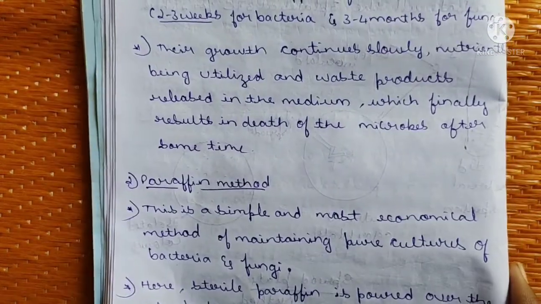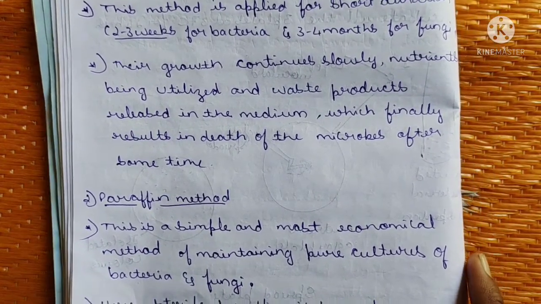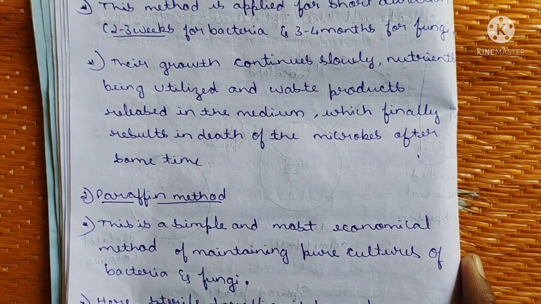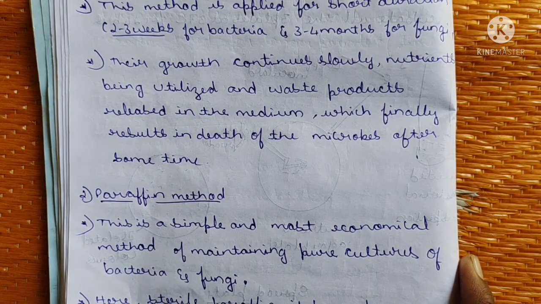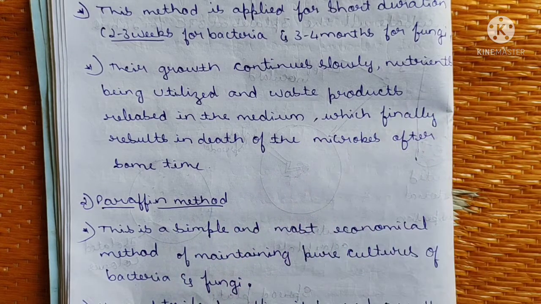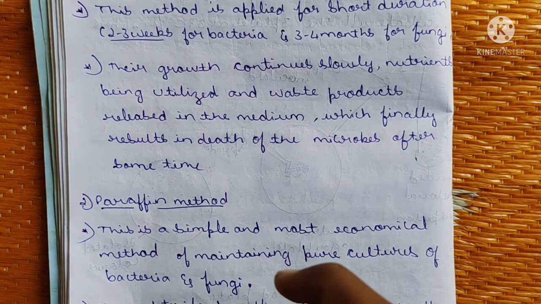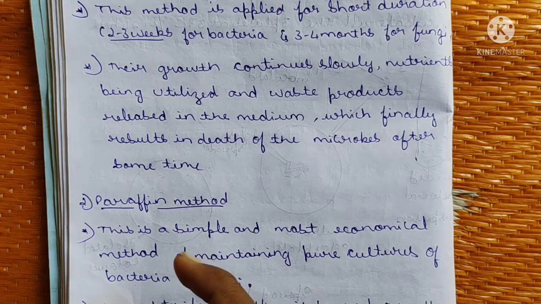Now, the paraffin method. See, this is the simple and most economical method of maintaining pure cultures of bacteria and fungi. Paraffin is the paraffin liquid you observe in the markets or in medical shops. Paraffin liquid is white and viscous; you observe it looks like glycerin.